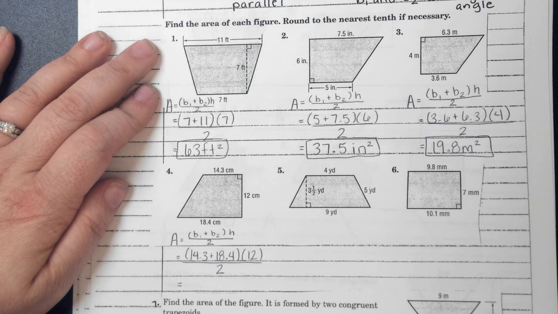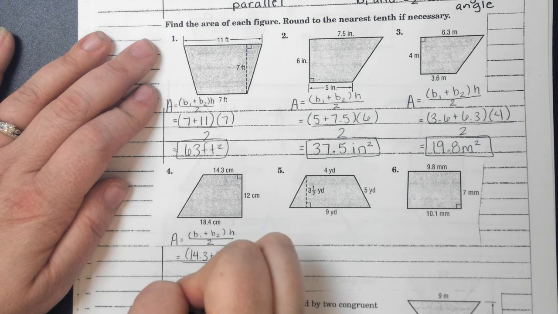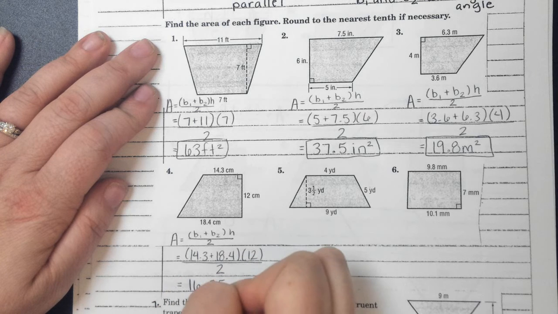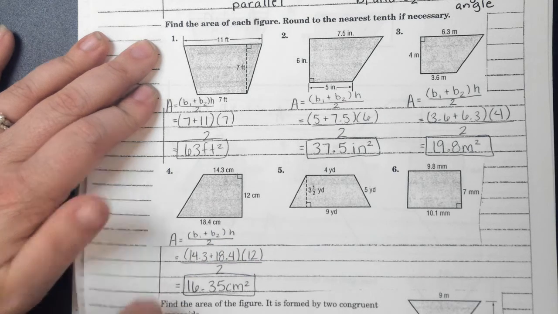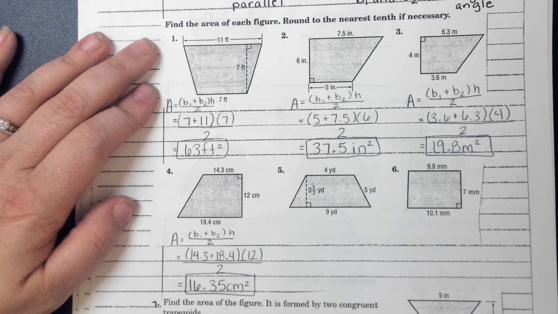Raise your hand if you have an answer. Looking for a new hand. Anna Kate. 16.35 centimeters squared. Do we agree? Yes. Y'all sure? Yes. I don't know how to do mine. Mm. Yes. I feel like that's like how teachers trick you. What I'm thinking you did, Anna Kate, I don't think you remembered to multiply it times the 12. I think you added and divided.